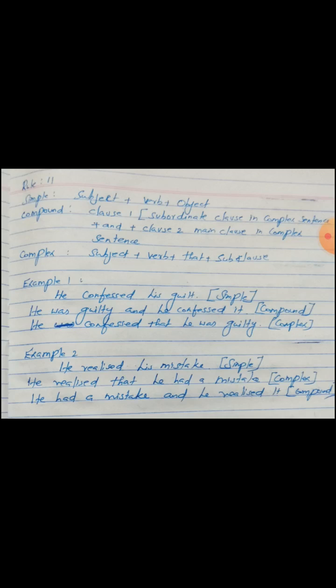See, in compound sentence and complex sentence, "he was guilty"... "That he was guilty" is the subordinate clause that we have used in the complex sentence. "He was guilty" is the main clause in the compound sentence, and "he confessed it" is clause 2. That is, we have to interchange them. That's all.